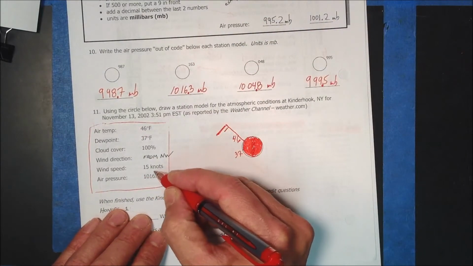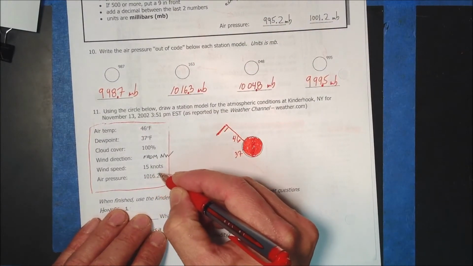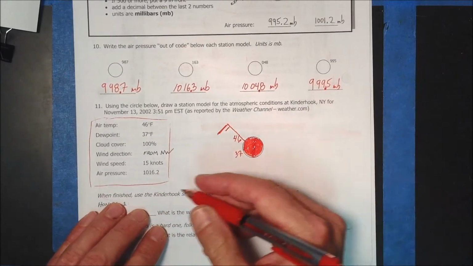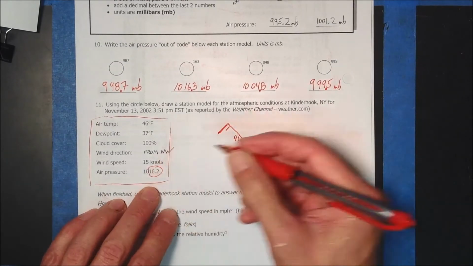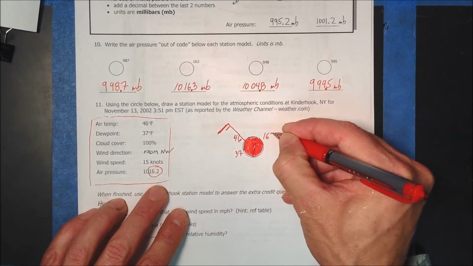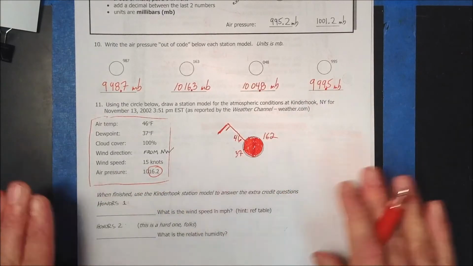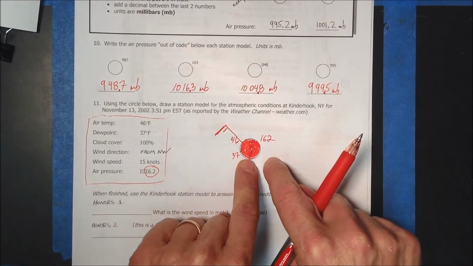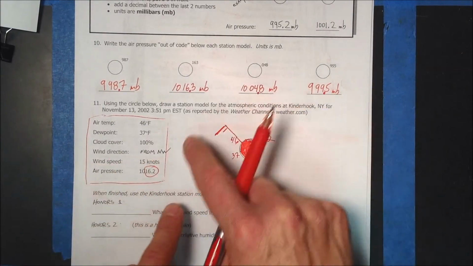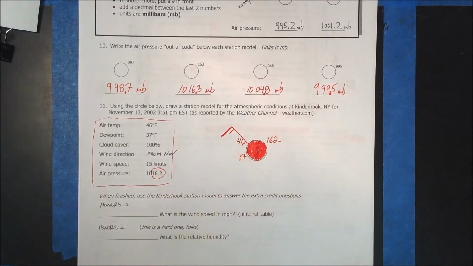And air pressure, the reverse of this. To do it, last 3 digits only, no units, and no decimal. Therefore, that's going to be just these numbers there, 1, 6, 2, written like that. No units, no decimals. There you go. That is that information there. The rest of it, they don't give us, so we only write that.